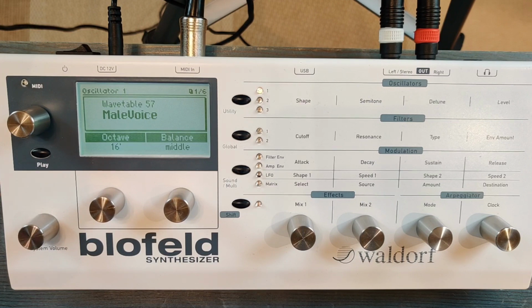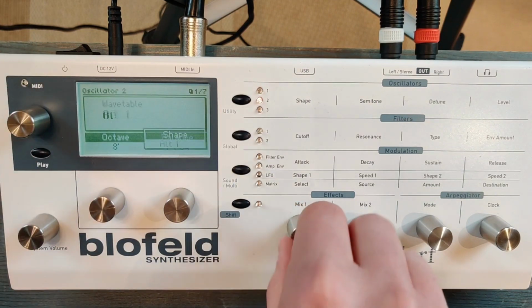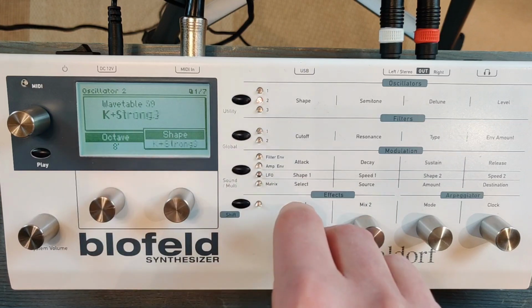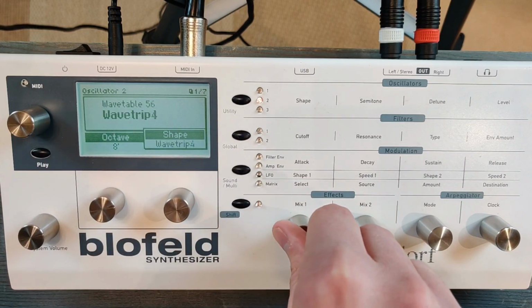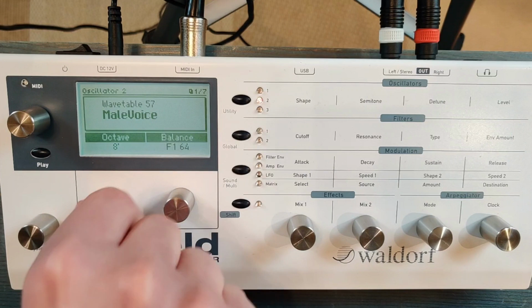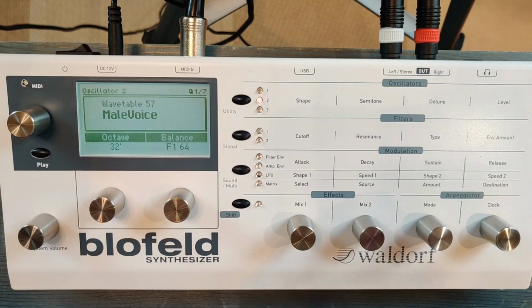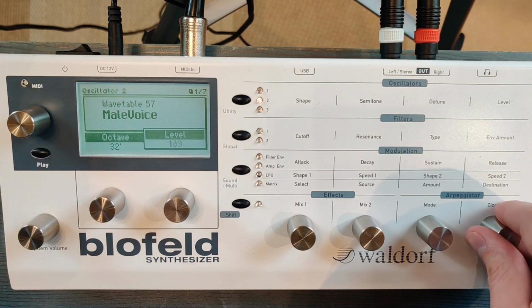But let's change oscillator 2 also to this wavetable. As I said, 57. Male voice. We're going to change the octave to 32 and the level to 100.